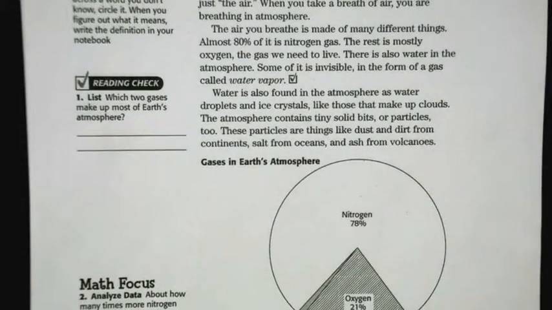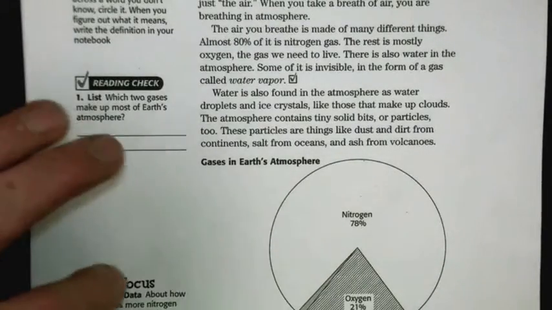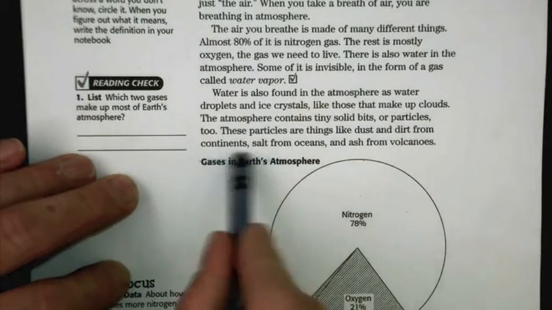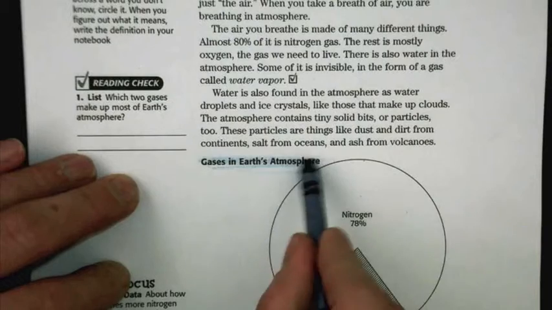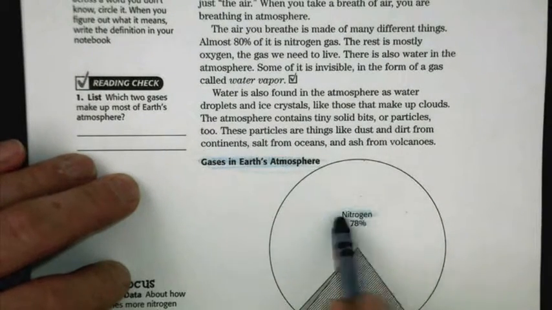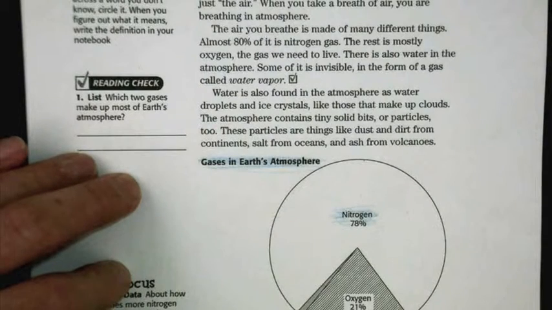So here we've got the answer to our first question. What's the air made of? The air you breathe is made of many different things. Almost 80% is nitrogen. Here we see that it says 78%. The rest is mostly oxygen at 21%. And then there's lots of other gases.